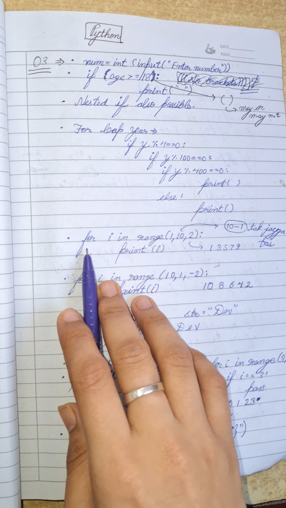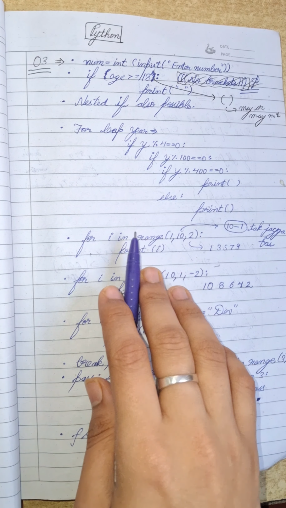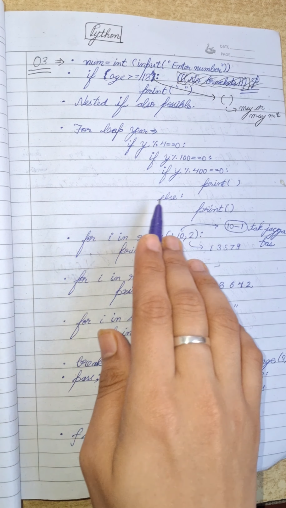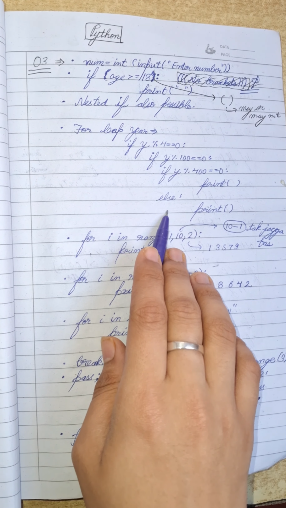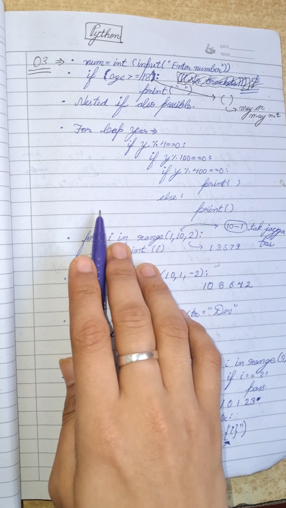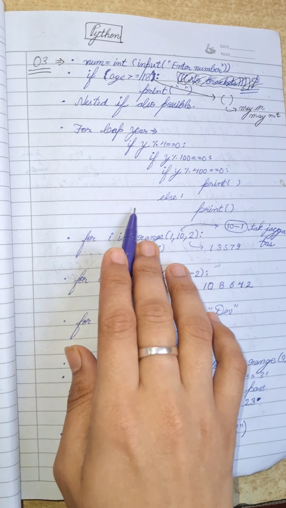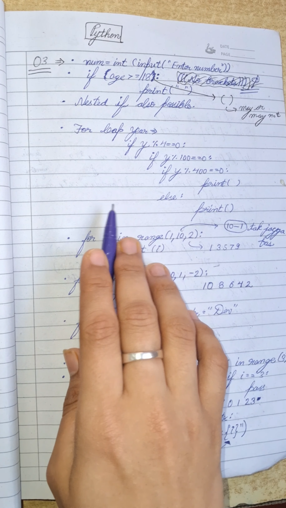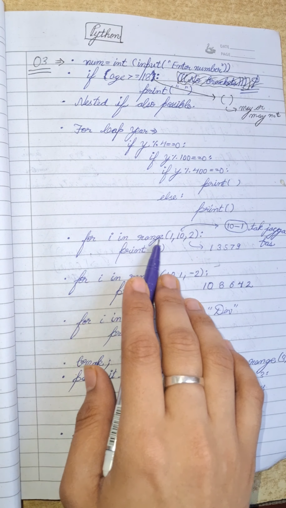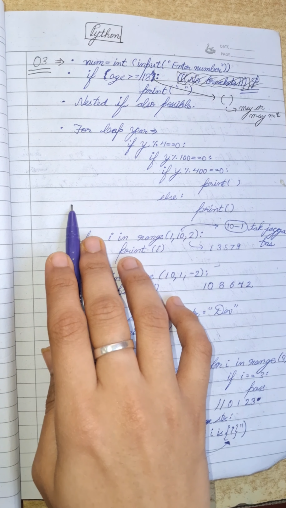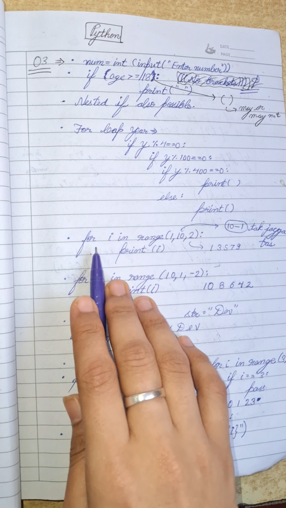Now let's come to an example of how I will write a loop inside it. Suppose I have to write the numbers from 1 to 10, printing the numbers in Python. One way is to write print 1, print 2, print 3, print 4, print 5, print 6, print 7, print 8, print 9, print 10. The other way is to write just a single line of code, and it will automatically write the numbers from 1 to 10 itself.